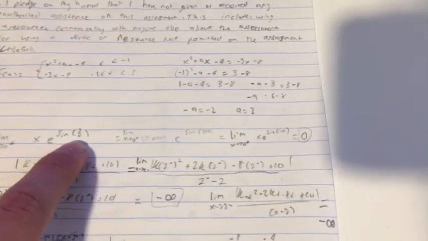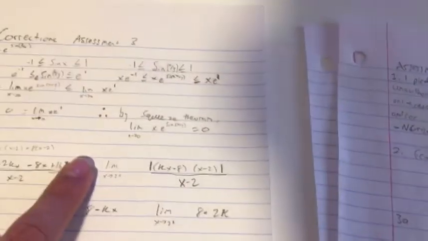So on the normal test, I just did 0 times whatever this comes out as equals 0. So I got it right, but I didn't figure it out correctly. I was supposed to use squeeze theorem.